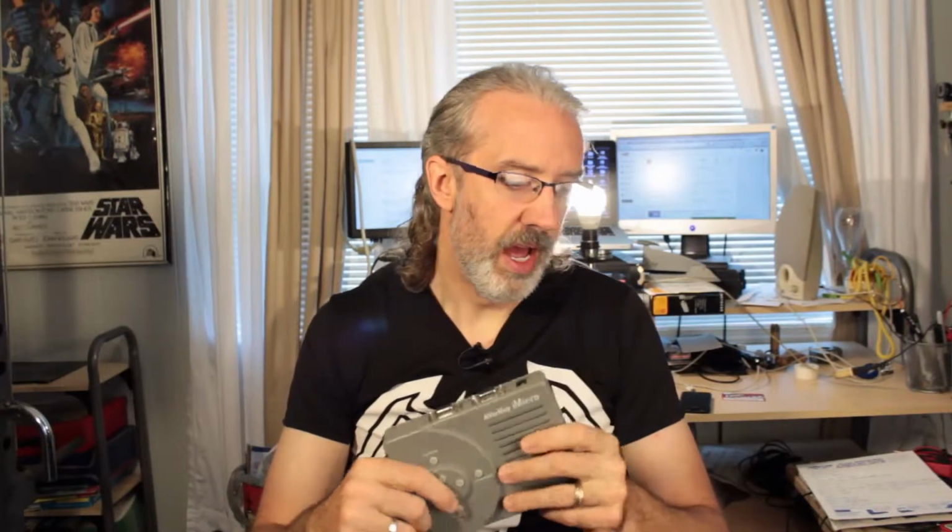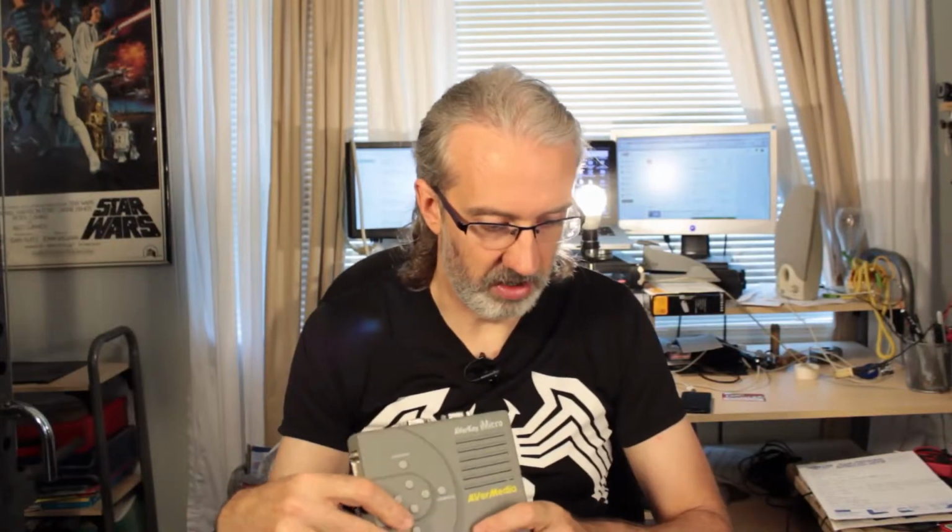A scan converter takes a computer signal and converts it down to standard definition television. As it turns out, computer resolution increased much faster than television did. So this scan converter, for example, I'm looking at the box here, will display up to 1280 by 1024.